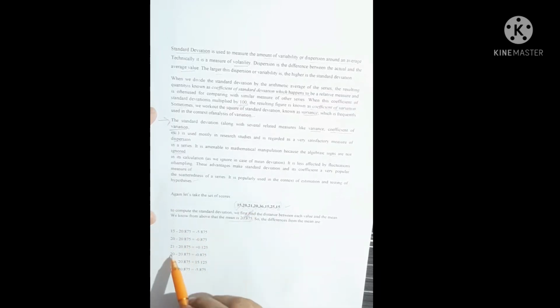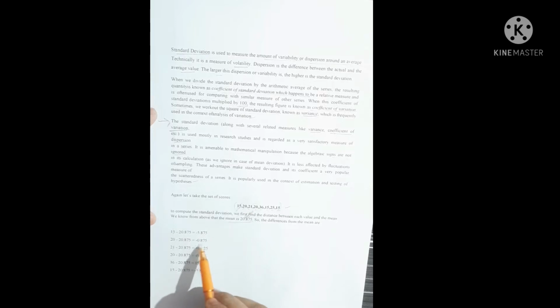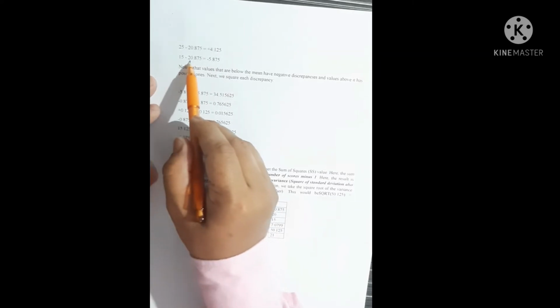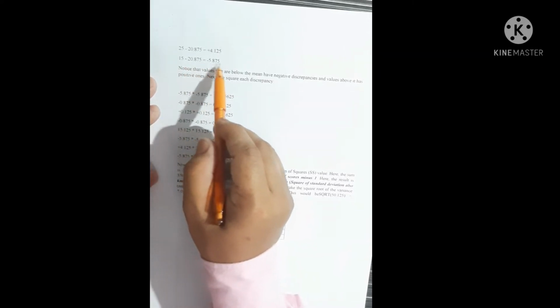Like 15, 20, 21, all of them written here, and we subtract 20.875 from all of them, and then the calculation will be here: minus 5.875, minus 0.875, plus 0.125, minus 0.875, 15.125 or minus 5.875. We have calculated one by one, and see the answer is coming here. These are the answers for that set of scores. Now we see here that 25 minus 20.875 we got plus 4.125, and 15 minus 20.875 is equal to minus 5.875.